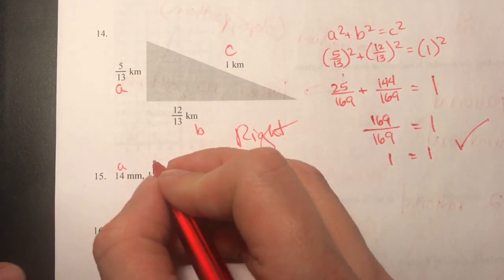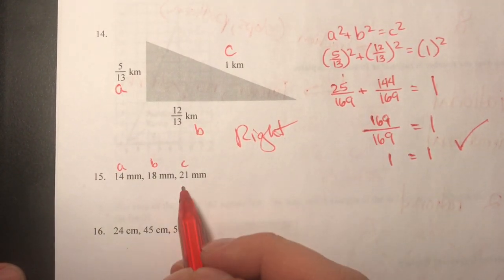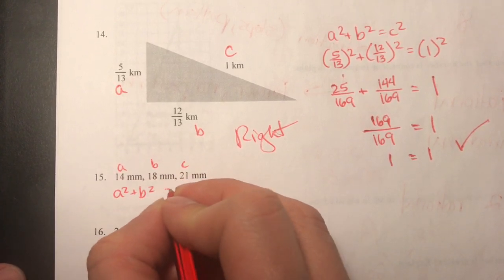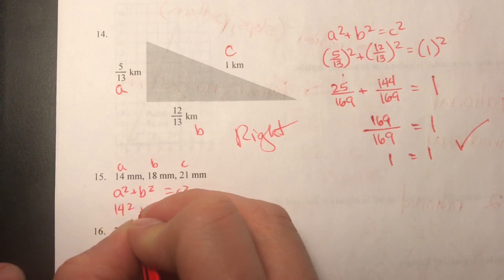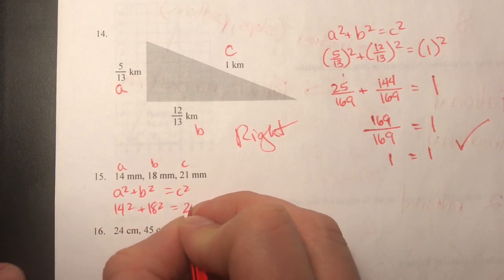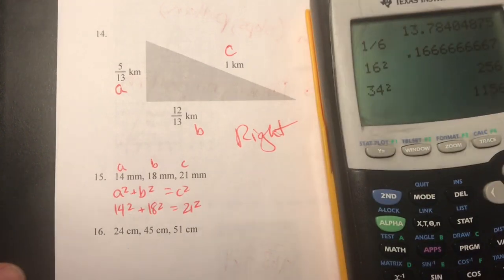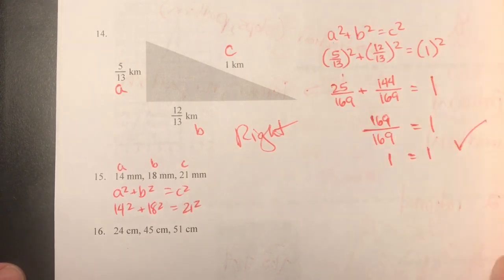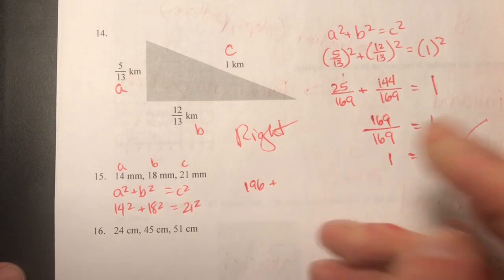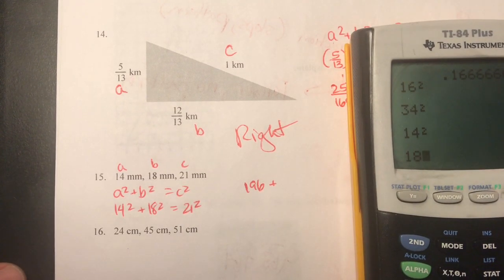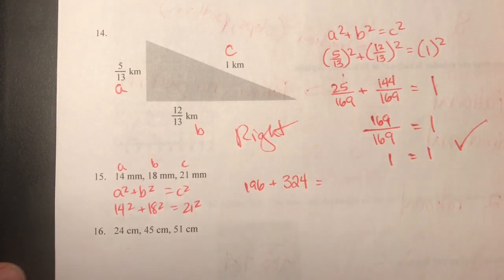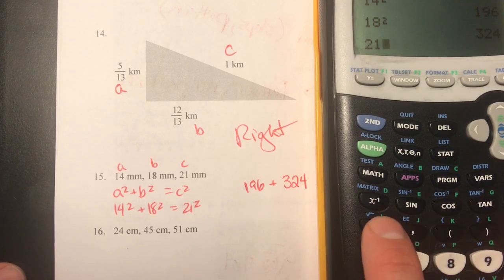You're my A, you're my B, you're my C. Why? C is 21 because 21 is the biggest number out of all of these. So a squared plus b squared equals c squared: I would have 14 squared plus 18 squared equals 21 squared. I don't have a good feeling about this one, because I have two evens and an odd that it's supposed to equal, so I have a feeling something's going to go pear-shaped, as a pirate would say. 196 plus 18 squared, which is 324, equals 21 squared, that's 441.